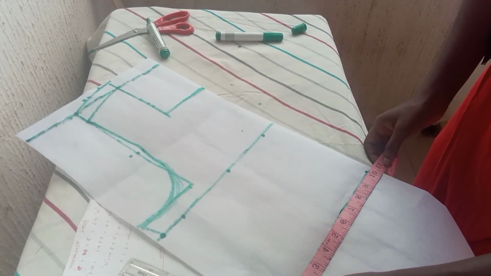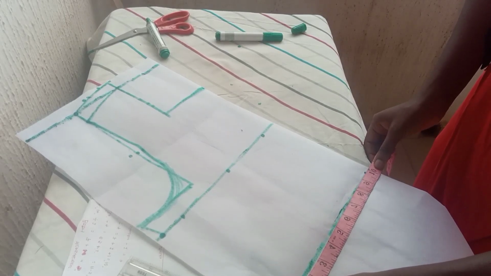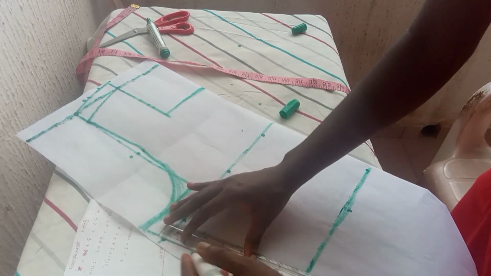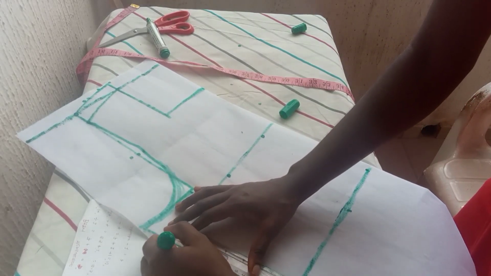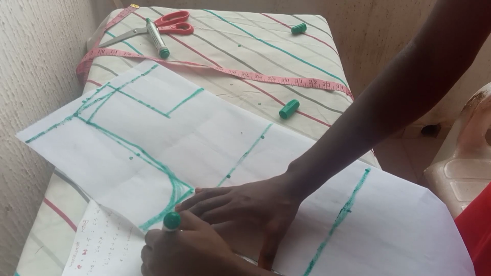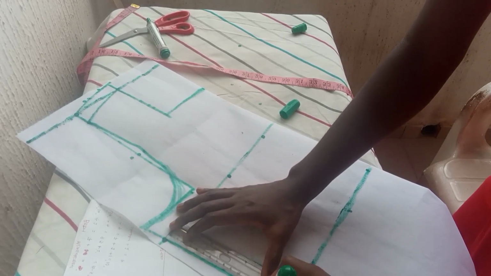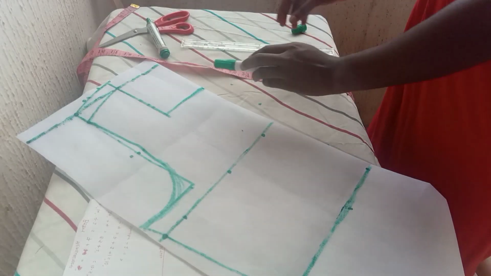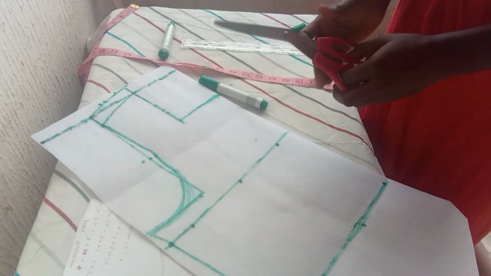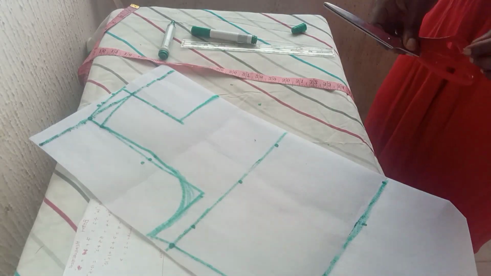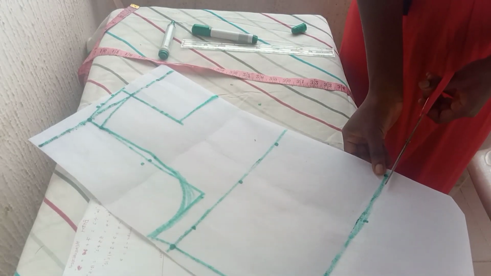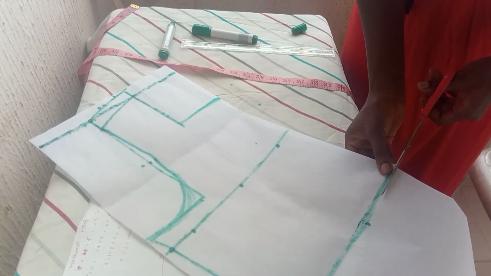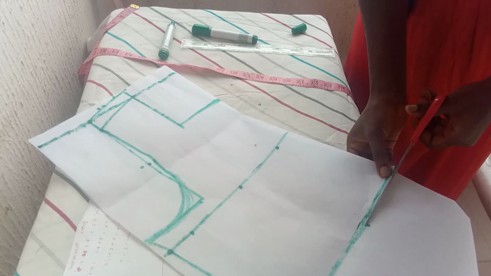10 inch, where are you? Okay. Just connect using a straight line. So we are going to cut it out. As it's folded into two, just cut it out. Remember, you cut outside the line, not inside.